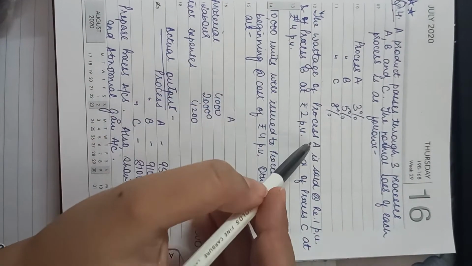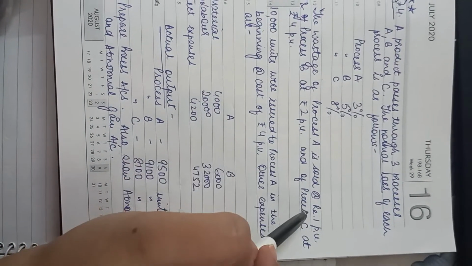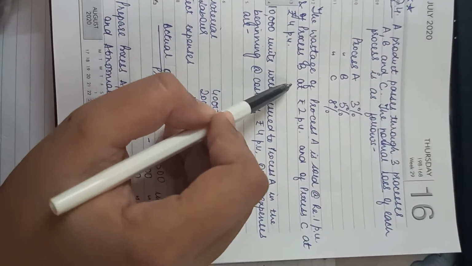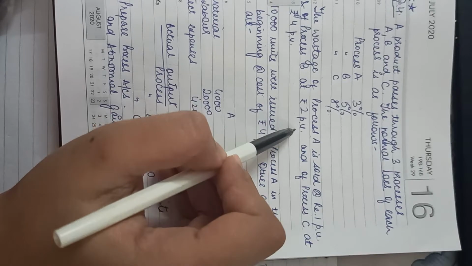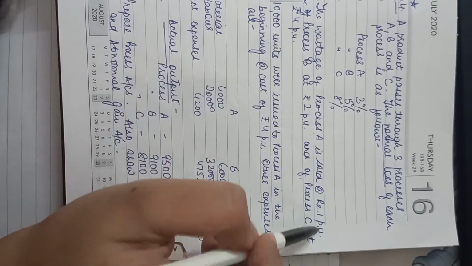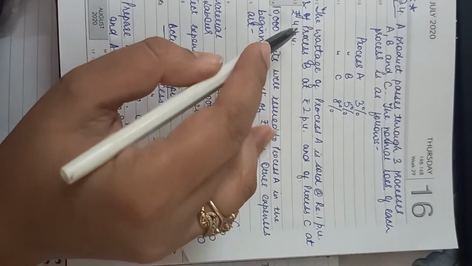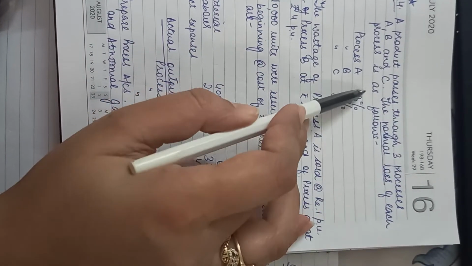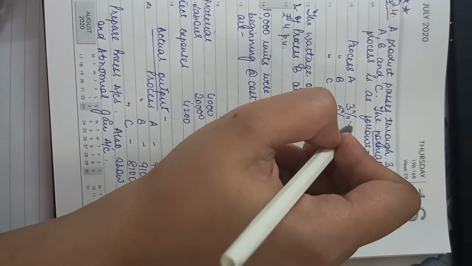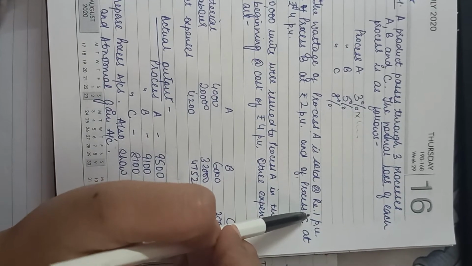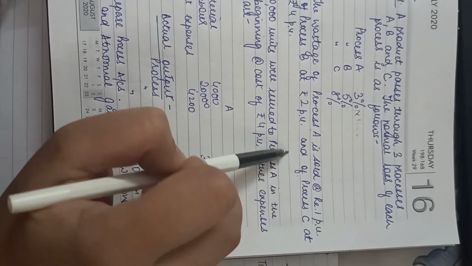The wastage of process A is sold at rupee 1 per unit, and process B at rupees 2 per unit, and of process C at rupees 4 per unit. So what is this per unit given for? This wastage implies the normal loss. This will be helpful in calculating with the units, and when you multiply those units, to get the amount, this per unit is given to you.